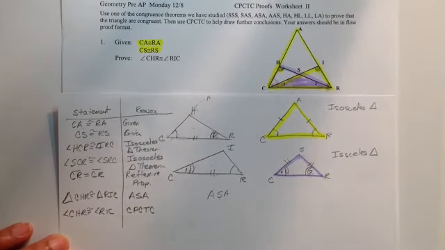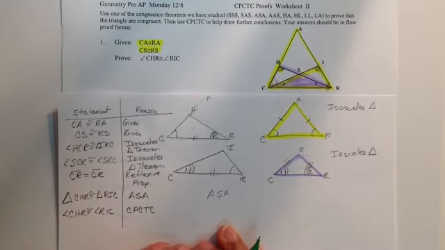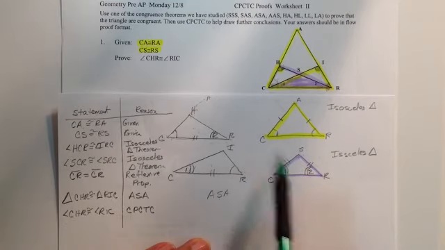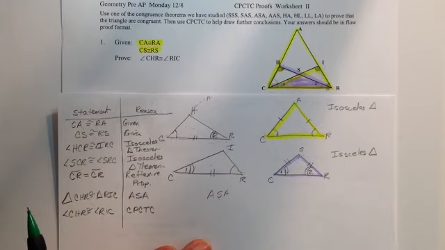CPCTC. Okay, so this was a good example of how when you've got complicated triangles like this, you've got to pull them out, see what you know, and then separate them so you can really hone in on how to find the angles or sides that you're trying to prove are congruent. Okay? All right, so this is it.